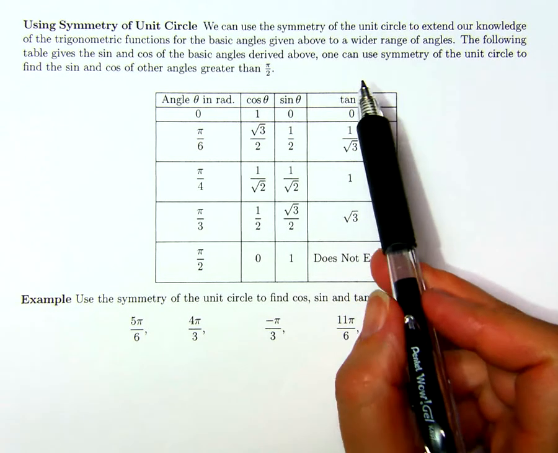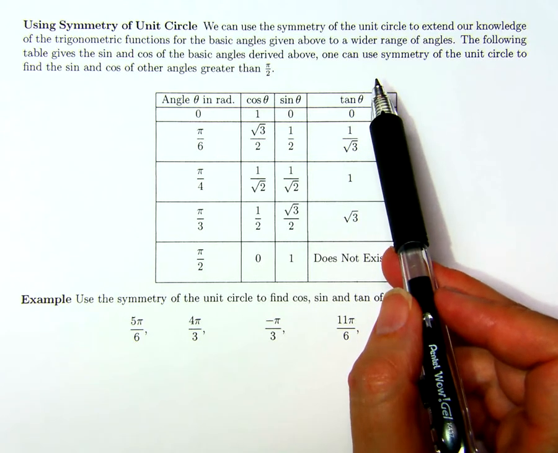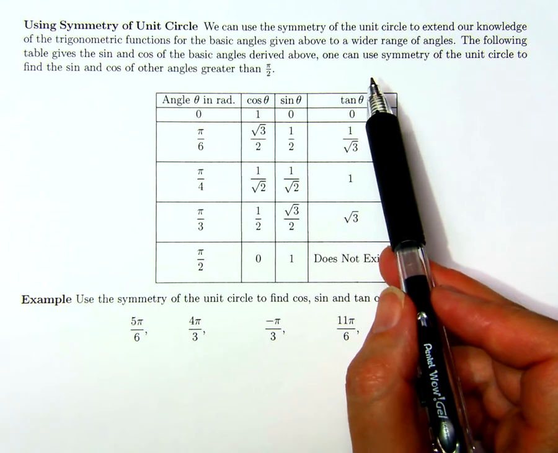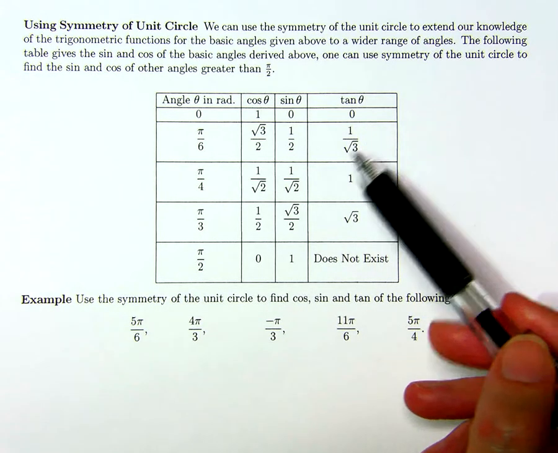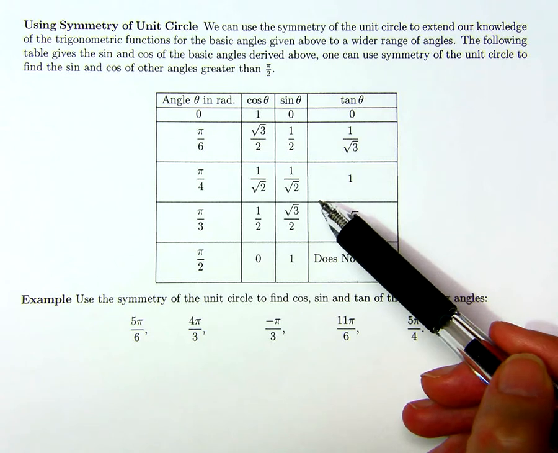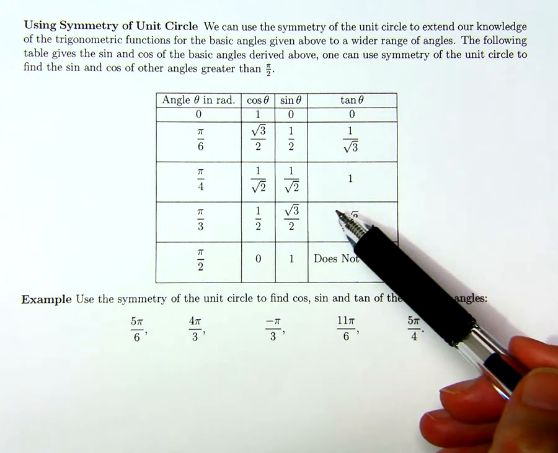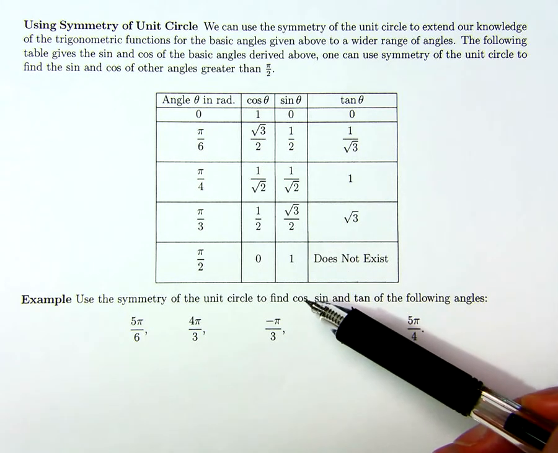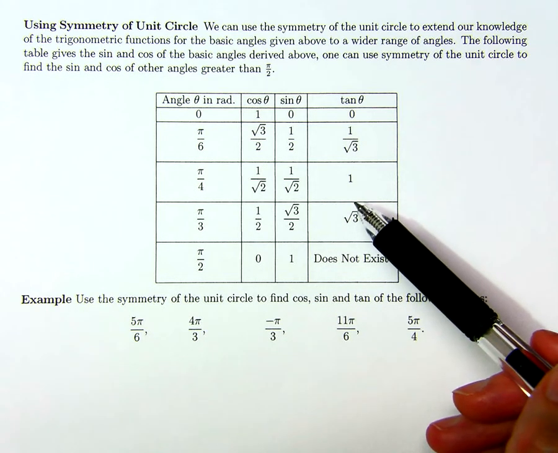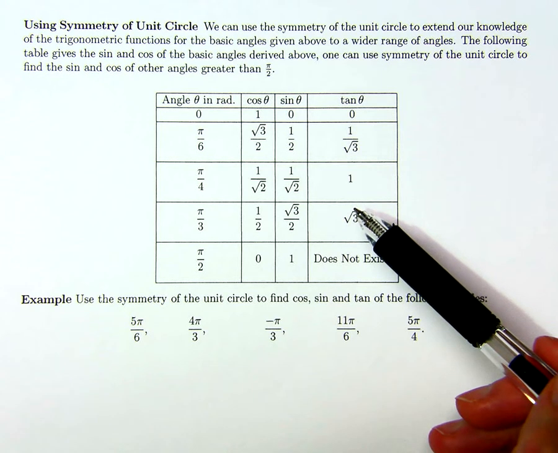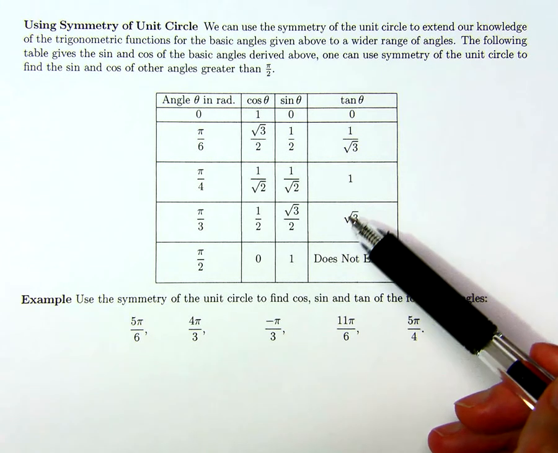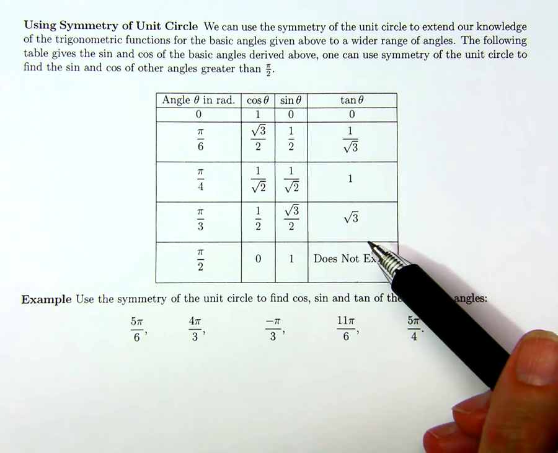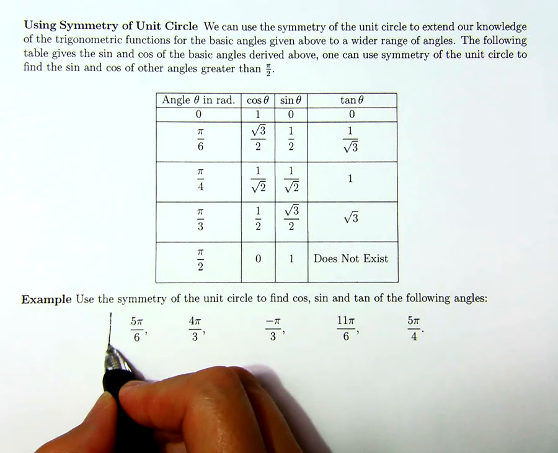Here we're going to use the symmetry of the unit circle to extend our knowledge of the trig functions to a wider range of angles. We're going to use the table of cosines, sines, and tangents that we've already derived from the special triangles. We'll use this table and the symmetry of the unit circle to get the sine, cosine, and tangent of a wider range of angles. So let's look at an example.